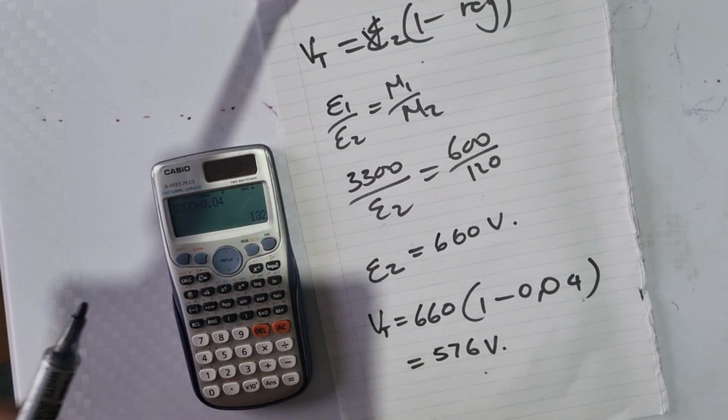Okay, this is basically how you calculate the voltage regulation of a transformer. I've tried to explain everything. This covers almost everything related to calculating the terminal voltage of your transformer.